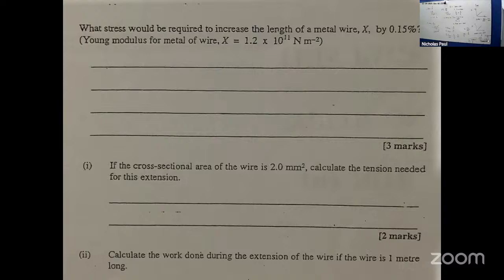Right, so we have Young's modulus. How do we get stress? They give us no other values. So how do we get stress? Everything has to be, yeah.